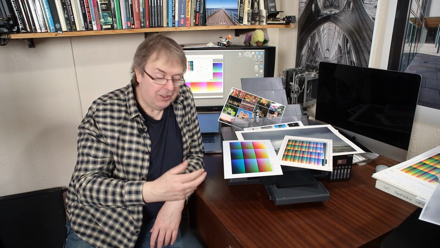That is media settings versus profiles. Media settings are one of the vital things you need to set to get good prints. I wish Epson and Canon would give more information about what their media settings actually mean, but they don't.